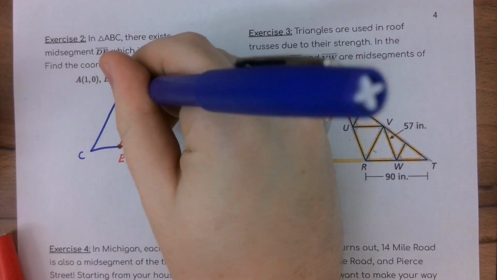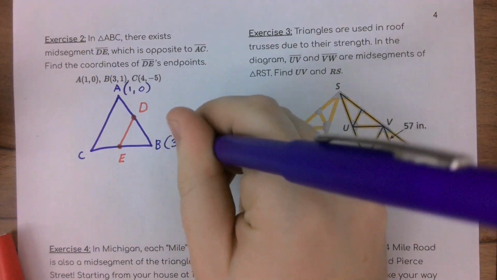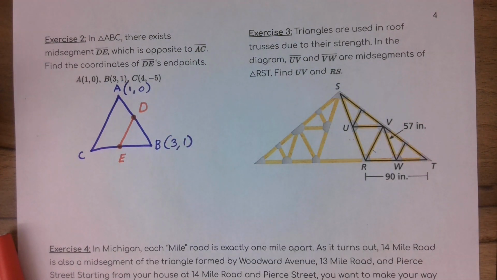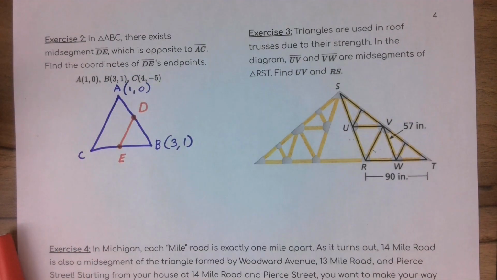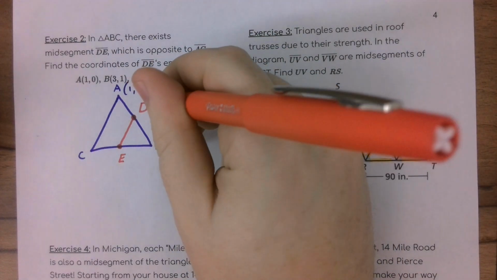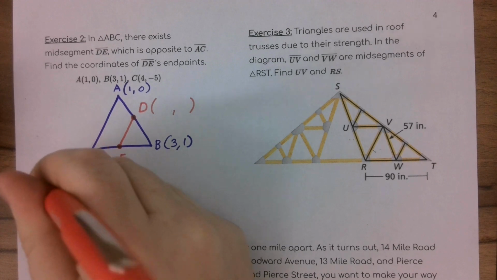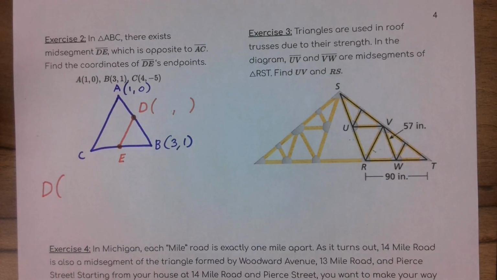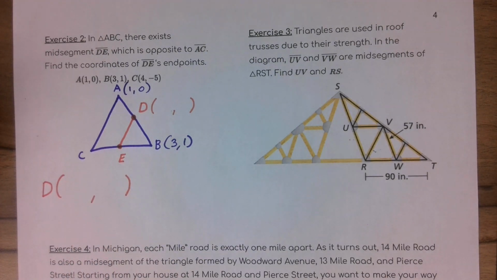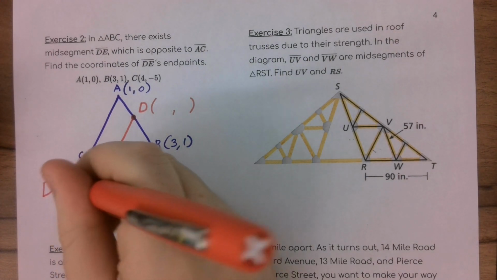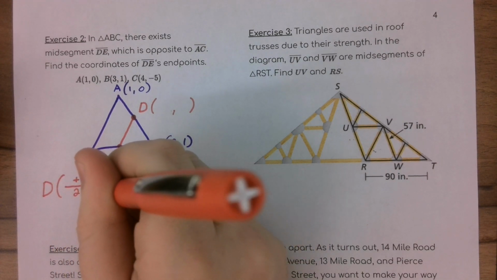So here's what we're going to do. We know the coordinates of A are at 1, 0, and B are at 3, 1. Shouldn't point D be right in the middle of these two, since it's the midpoint? So to find these coordinates, to find where D is, we can just do the midpoint formula again, like how we did last section. As a reminder, the midpoint formula is adding together our two x values and dividing by 2, then adding together our two y values and dividing by 2.